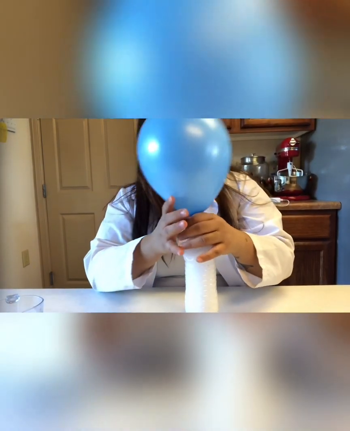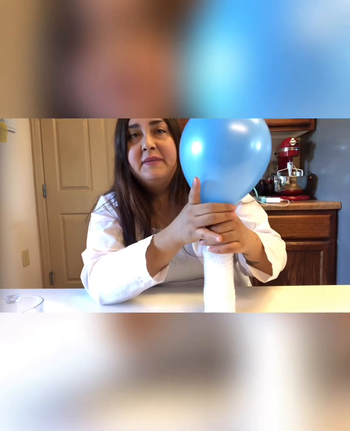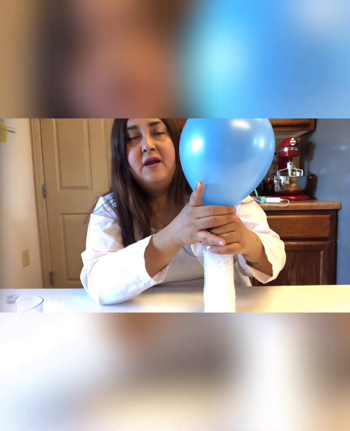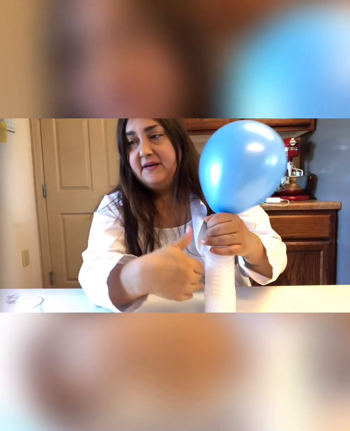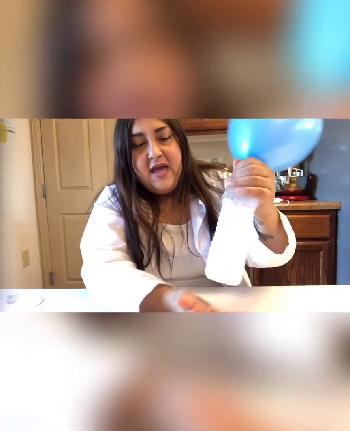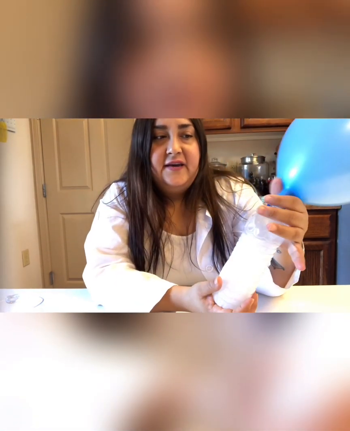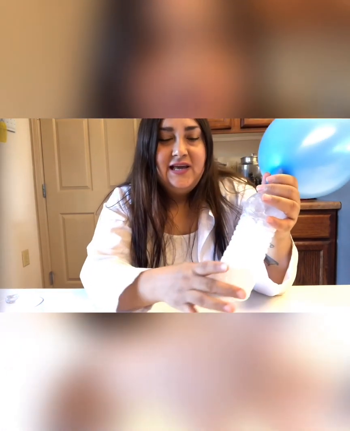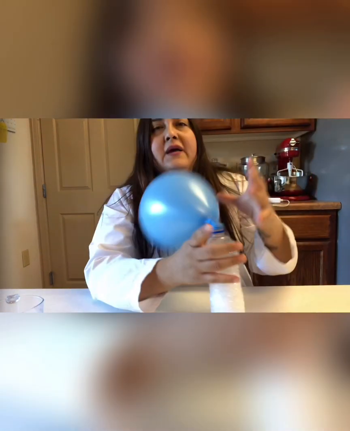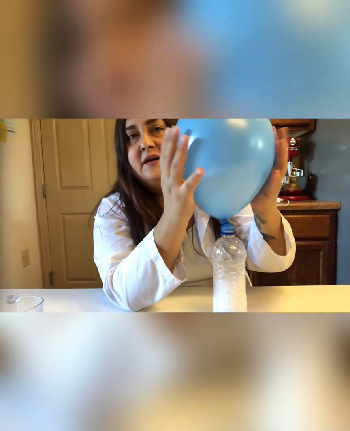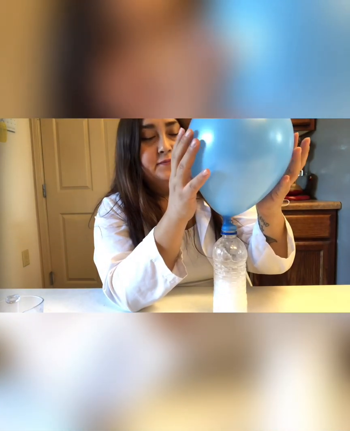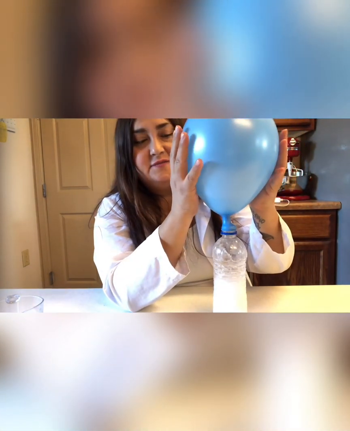But one of the things, we can see the chemical reaction because there's gas in here, right? We created gas when we mixed the vinegar with the baking soda. And another indicator that we did a chemical reaction is the fact that this is really cool. So if you're filling your balloon, it's cool, the gas that's produced is very cool.